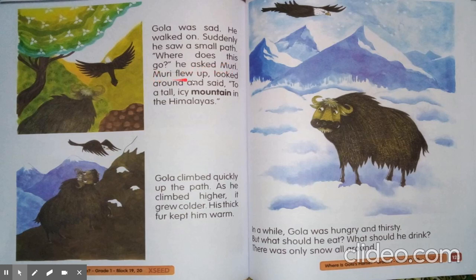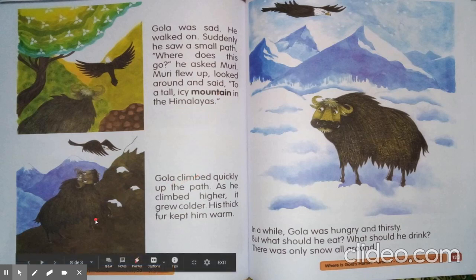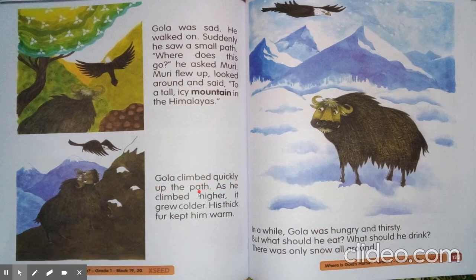Then Muri flew up, looked around, and said, "To a tall, icy mountain in the Himalayas." So Muri can fly and see what is there behind. So it flew and looked and said, there is a tall, icy mountain, and the place is Himalayas. Then what did Gola do? Gola climbed quickly up the path.